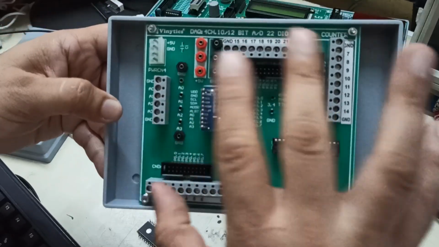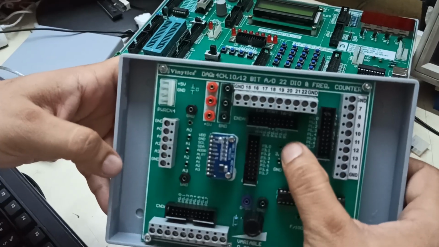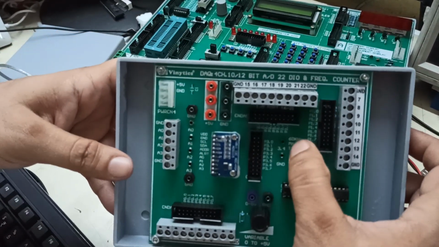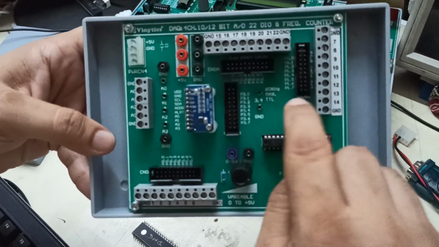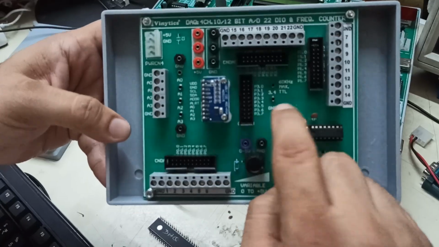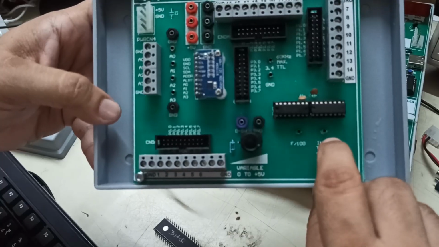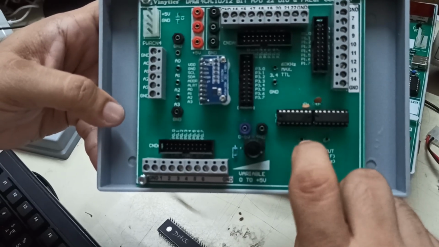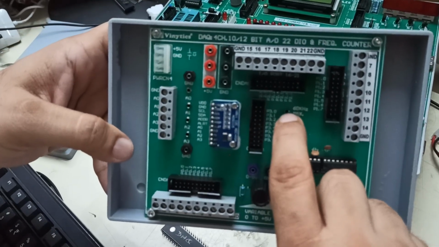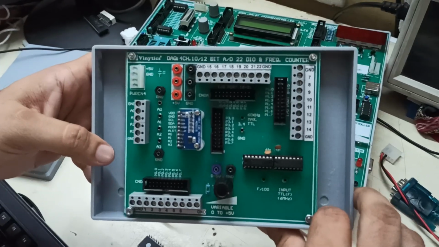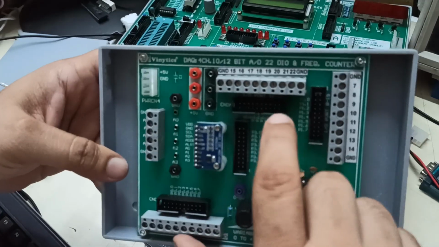Next, what there is in this module is the frequency counter. This is the final input. For a square wave frequency of 60 kilohertz or below, you can directly give the input of frequency on this point and ground on this point. If you have a frequency greater than 60 kilohertz, you have to give the frequency on this point, and the frequency divided will be available on this point, and you have to provide a jumper from f divided by 100 to this point.